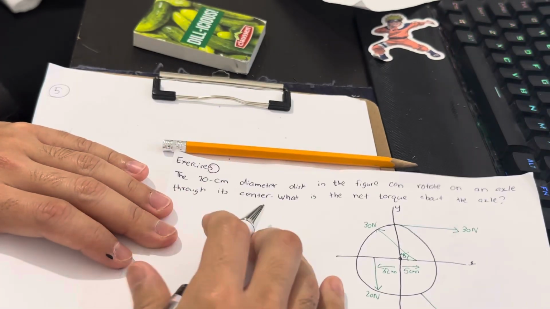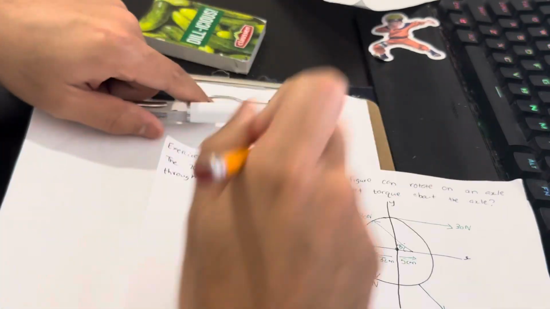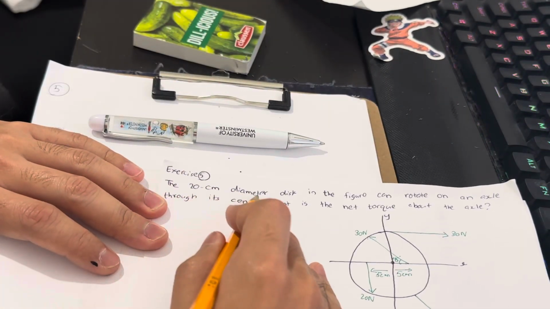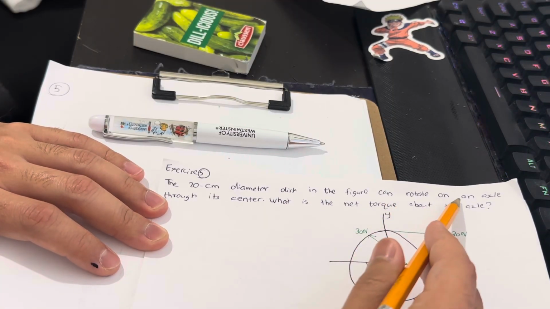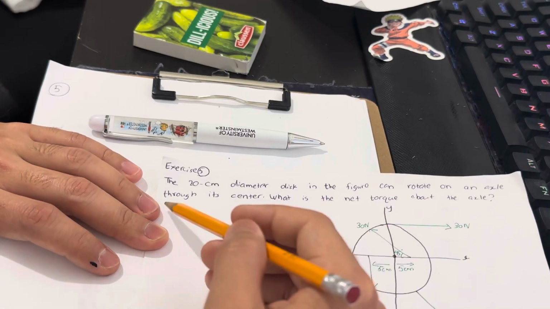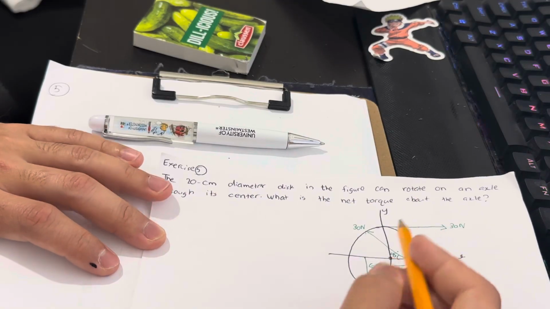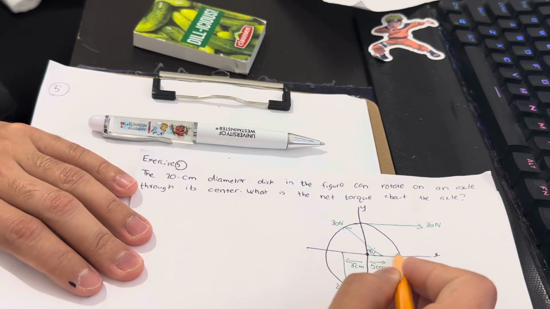So the question asks: a 20 centimeter diameter disc in the figure can rotate on an axis through its center. So this is 20 centimeters.